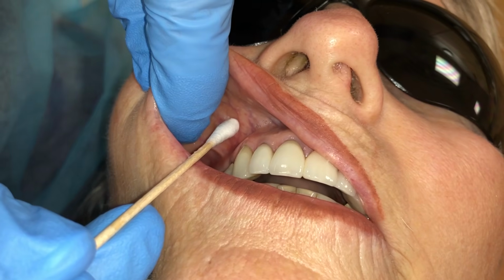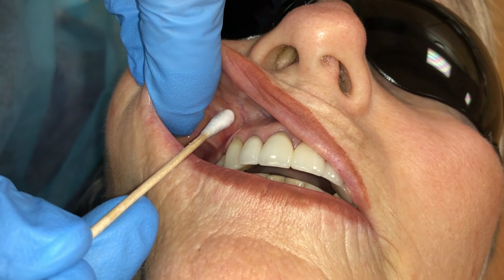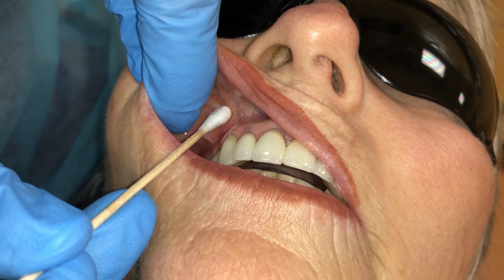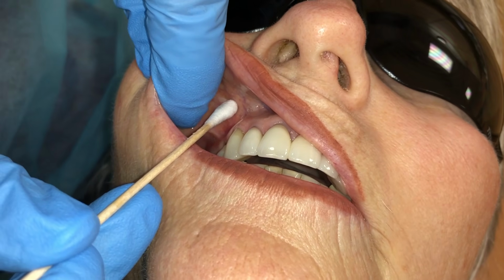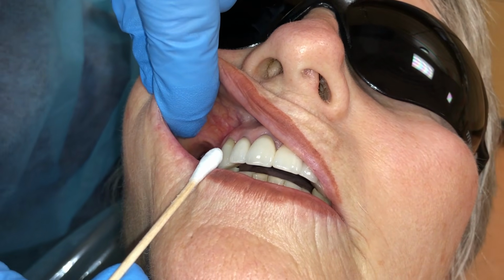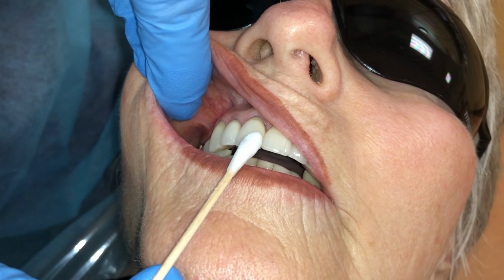The depth of penetration would be approximately 3 to 6 millimeters, and this injection would anesthetize the canine through the central incisor and the buccal soft tissue.